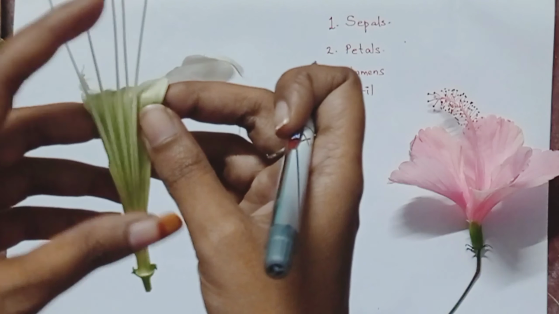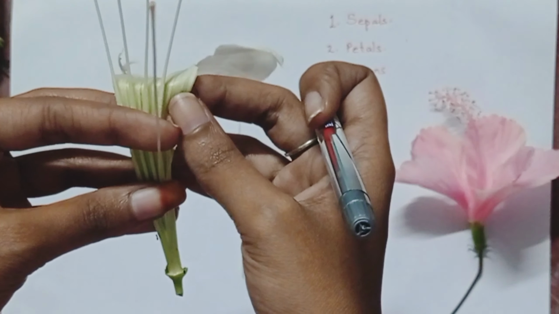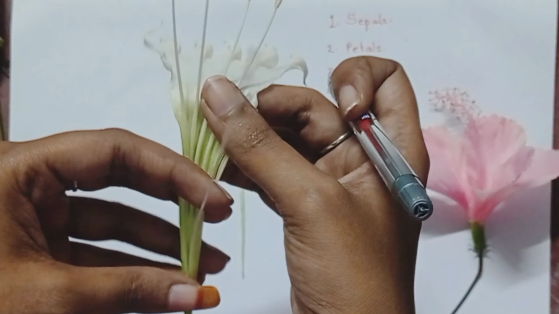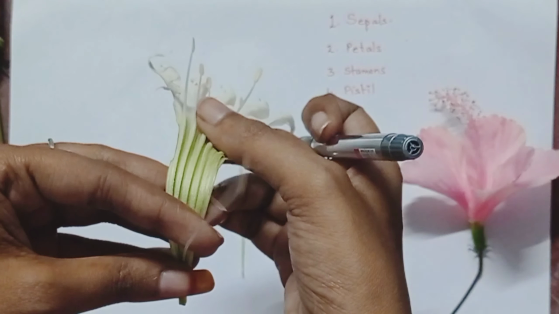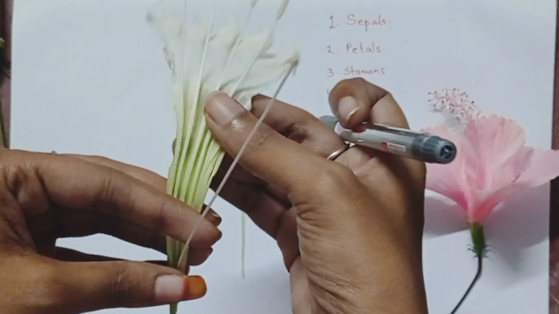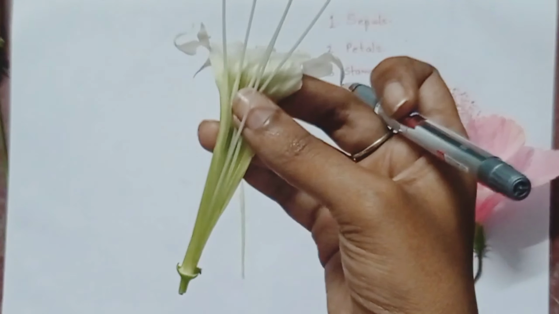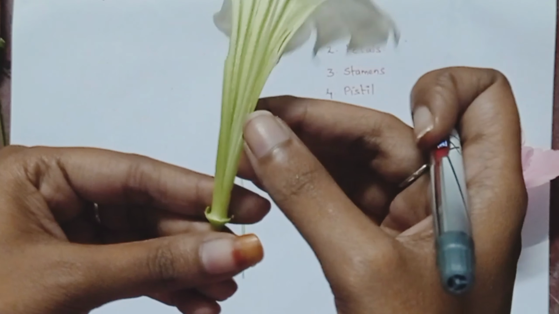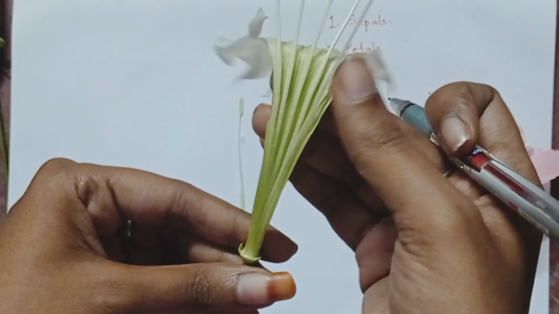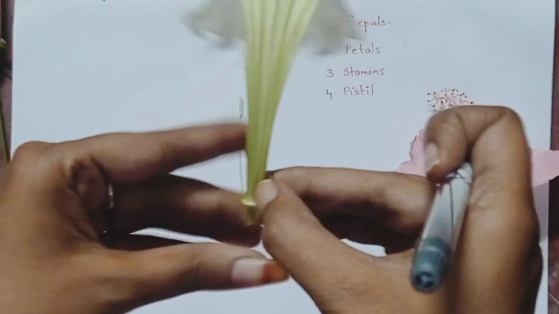These are stamens. So this is the pistil, present in the middle, the center of the flower, and this is the female reproductive part of the flower. It is made up of mainly 3 parts. What are the 3 parts? The swollen bottom part. Let's see it. Let's separate it. Then only you can understand.